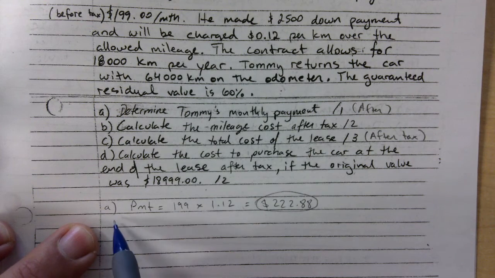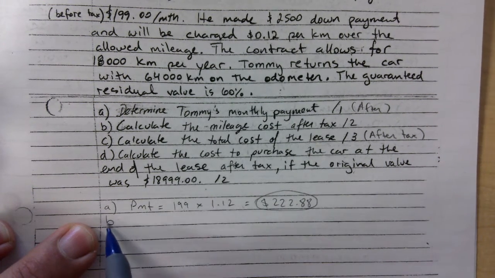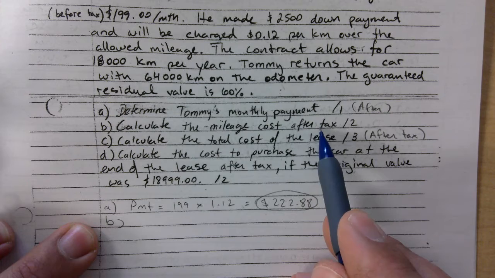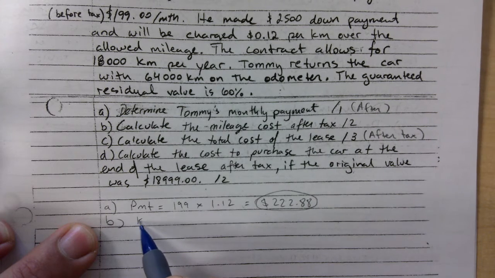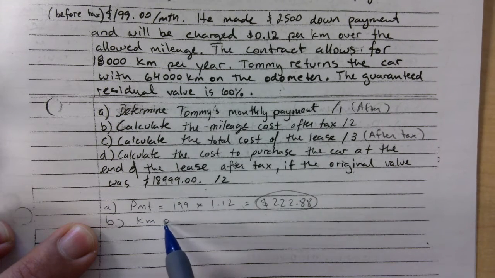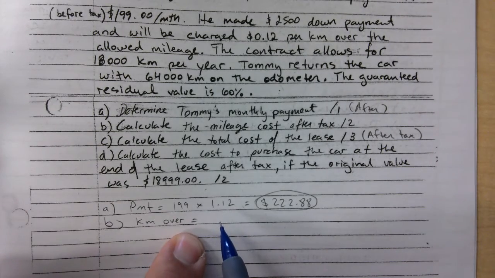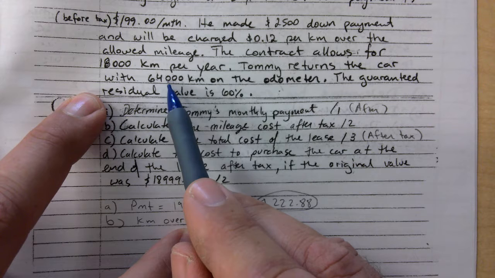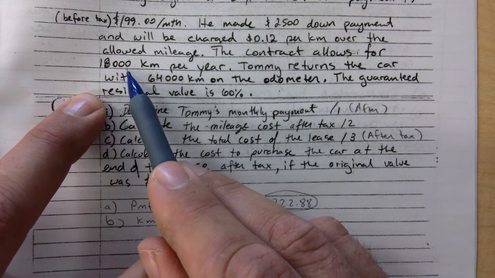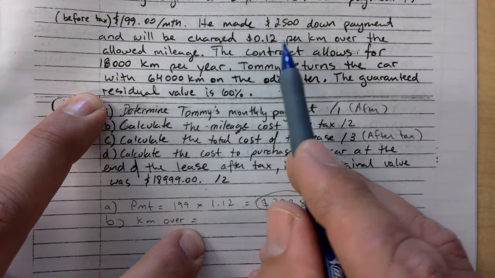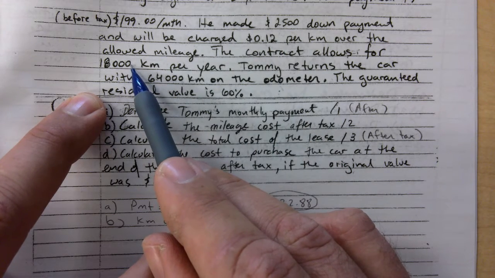Right. So that's the payment including taxes. So B, calculate the mileage cost after tax. Basically you need to figure out kilometers over, or past the limit. And sometimes it's good to do a little bit of mental math. You know that you drove 64,000 and you're allowed this much per year. So let's round this to 20,000, let's say.